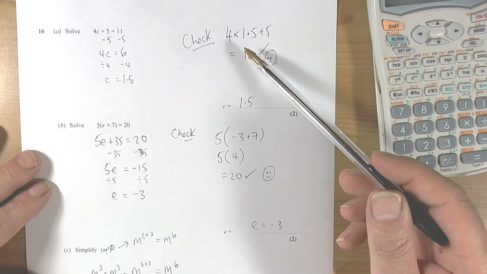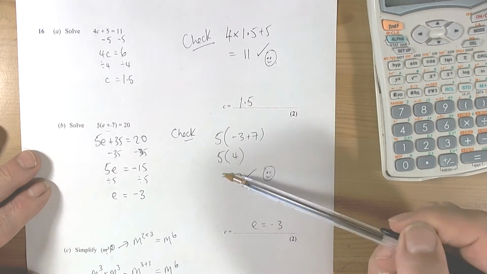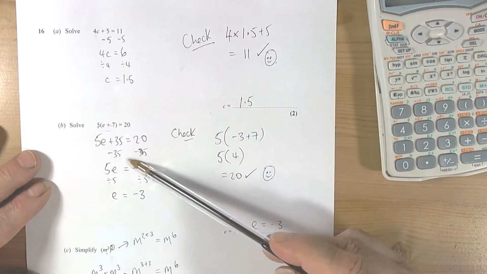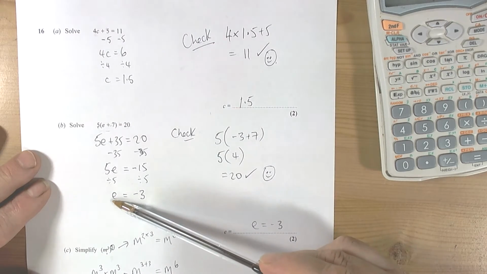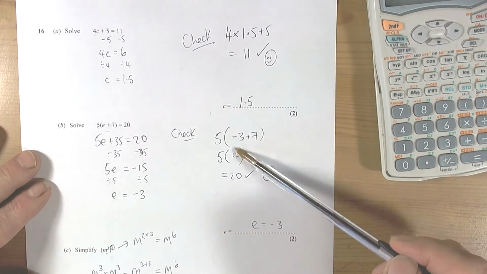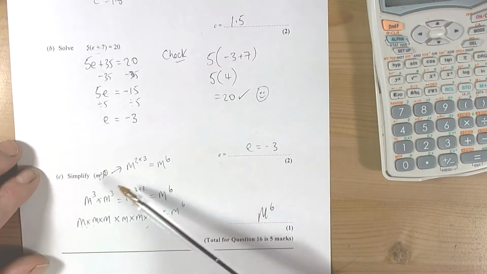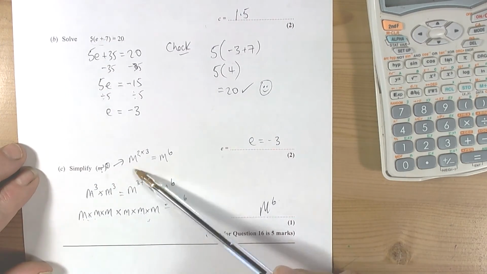So some examples of solving equations using some of the ideas of inverse operations to get the letter you need as the subject on its own, and then doing the check to make sure it all worked, and then a little bit of a reminder about the use of some of the rules of indices.